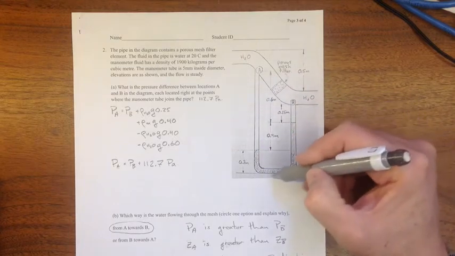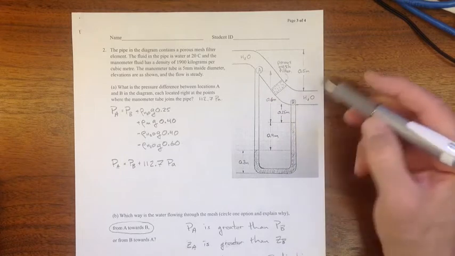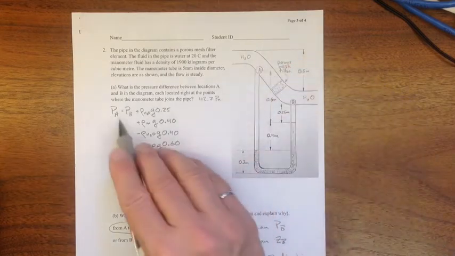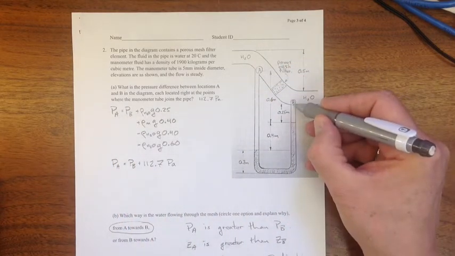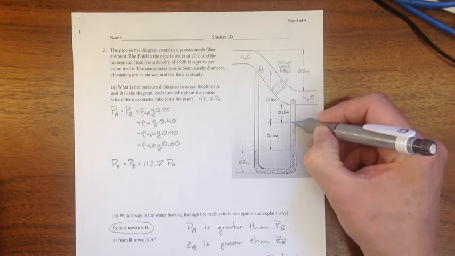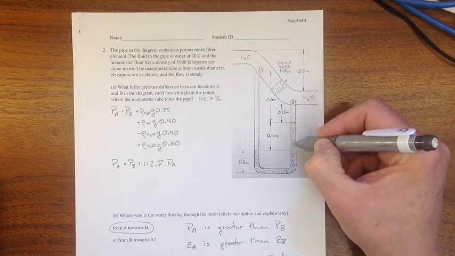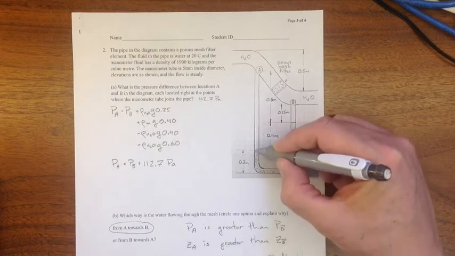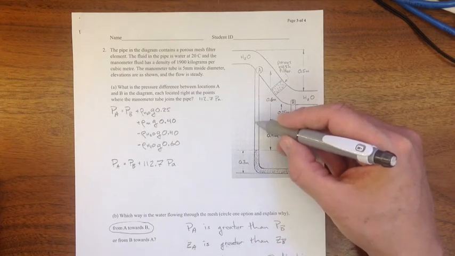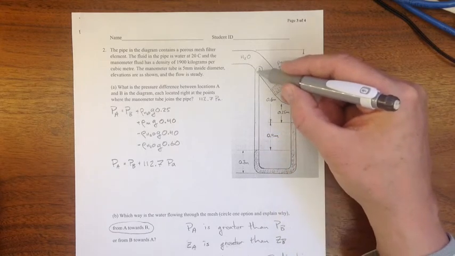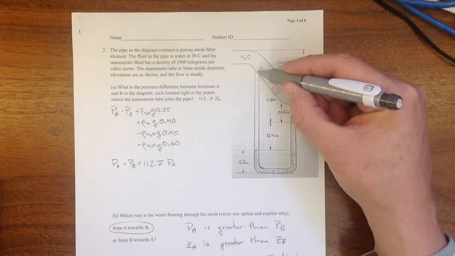If we've got steady flow, we expect no motion in here. And so starting from point B to get to point A, the pressure at A will be whatever the pressure was at B plus the density of water times G times 0.25 plus the density of the manometer fluid times G times 0.4, no change over to there, minus the density of water times G times 0.4 minus the density of water times G times 0.6.